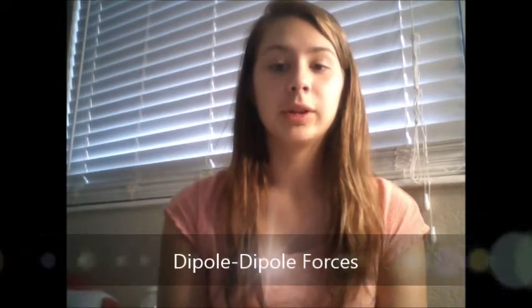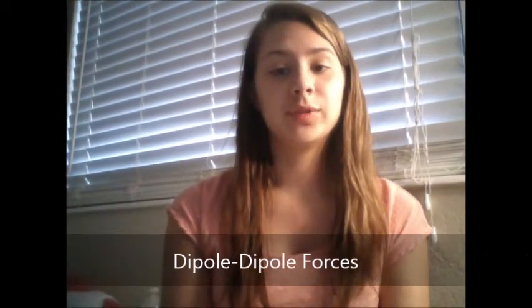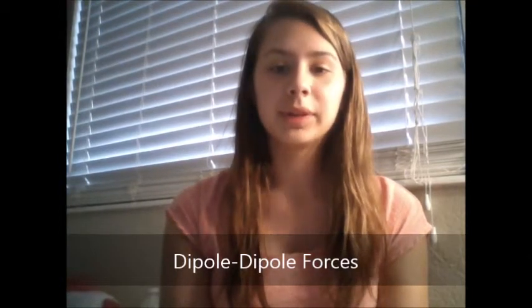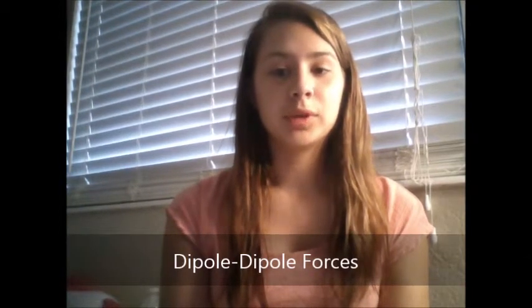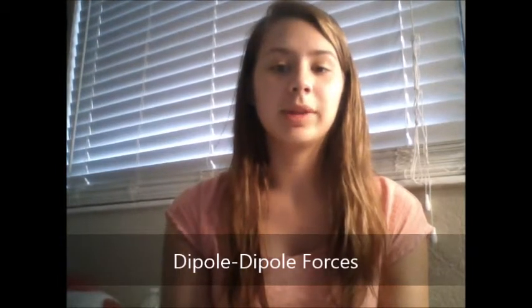Dipole-dipole forces occur between the positive end of one molecule and the negative end of another. They exist in addition to London dispersion forces, not in place of them. They are stronger than London dispersion forces, but they are not the strongest intermolecular force. The strength can be determined by the electronegativity of the molecules.